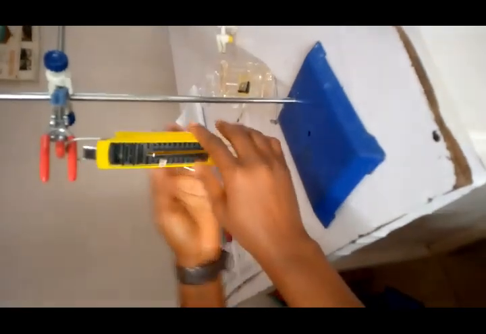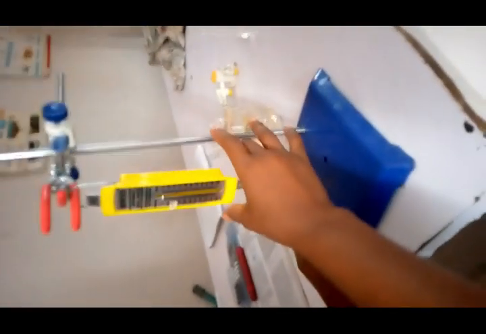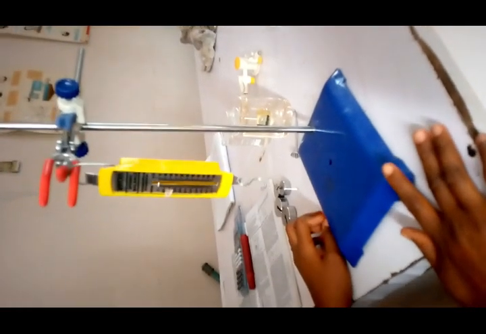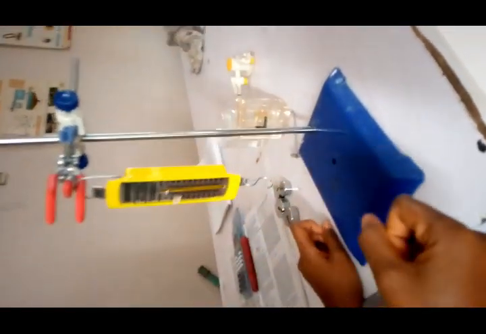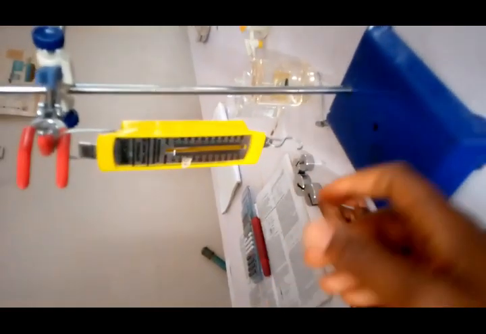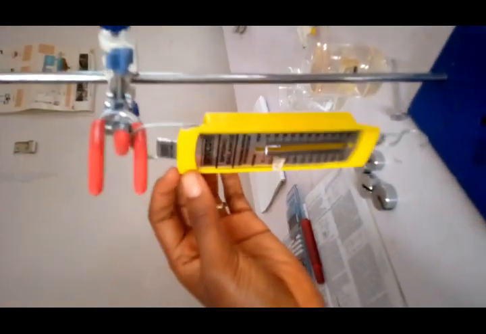Okay, so now that we are aware of how to read, how to take our measurement on the spring balance, the next thing to take note of is that you should avoid parallax error. Now, for zero error, you should avoid zero error also. So I corrected that by using this knob here. I used it to adjust the pointer.